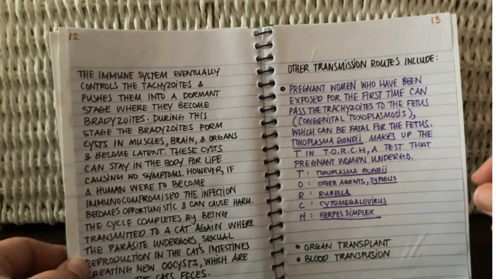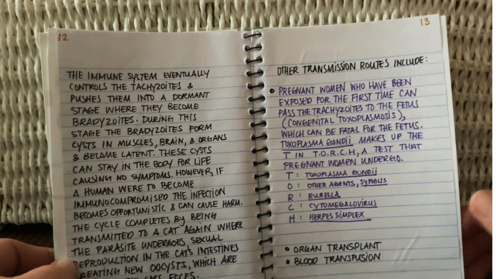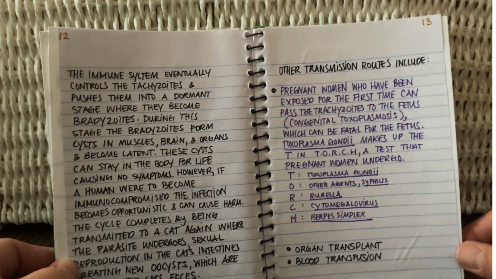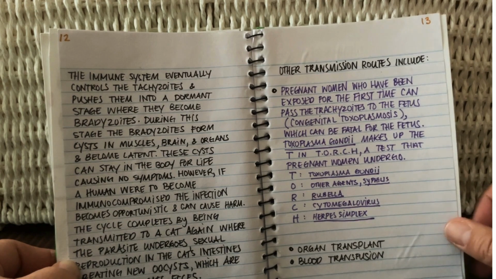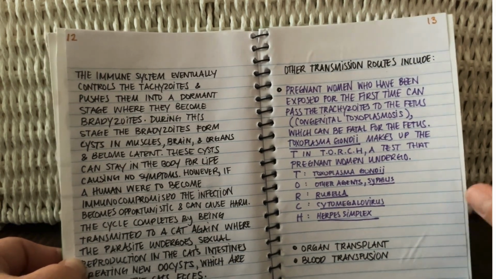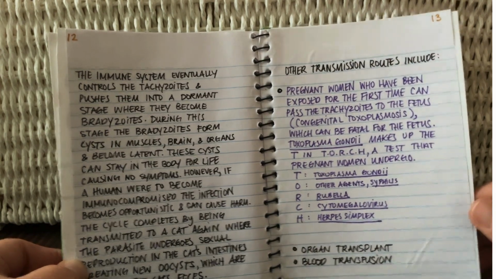Some other transmission routes include pregnant women who have never been exposed to the parasite. It can be fatal for their unborn baby, and that transmission is called congenital toxoplasmosis. You can also get it through organ transplant or blood transfusion.